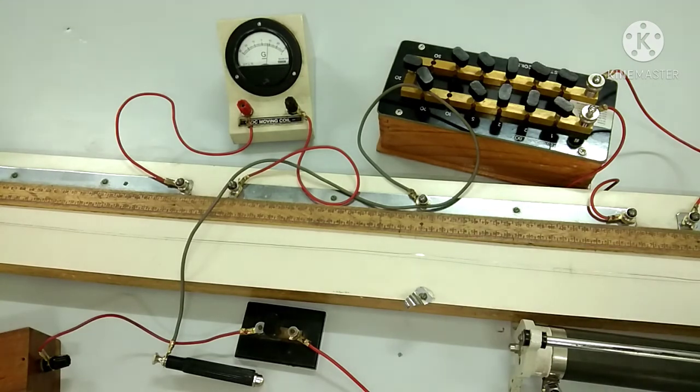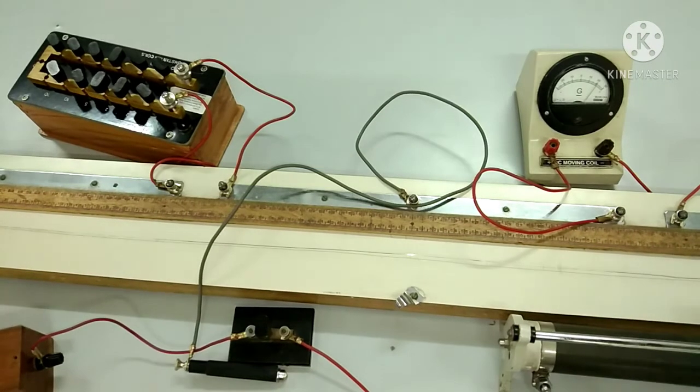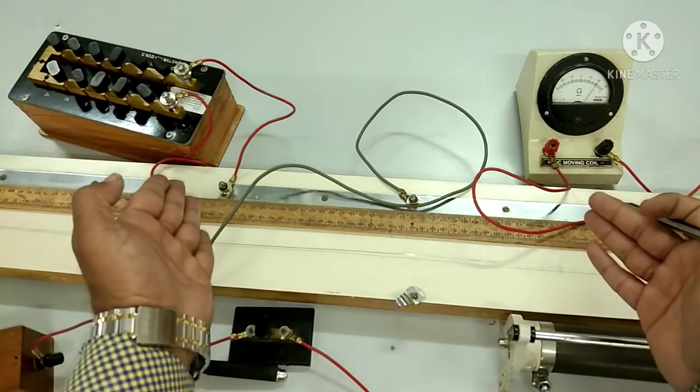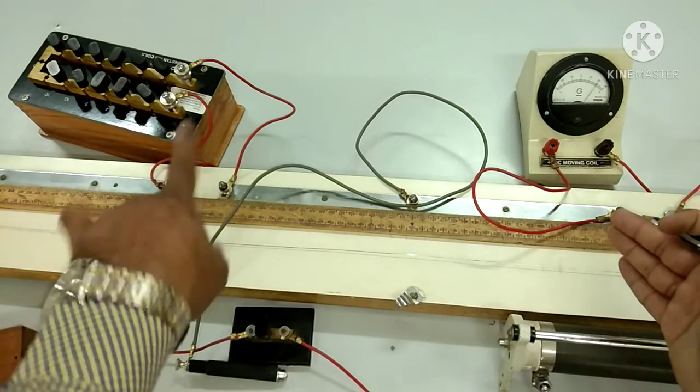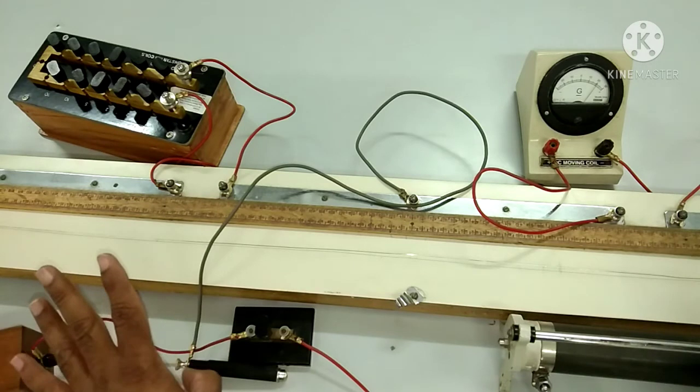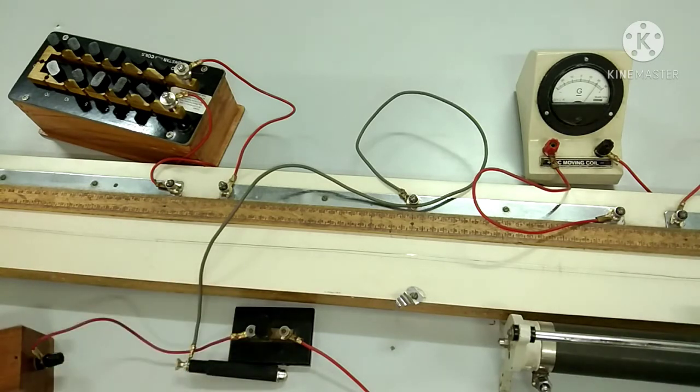See here. Now, we interchange the position of galvanometer and resistor box. Here we connect the resistor box in the left gap and galvanometer in the right gap. Now again we want to take the readings by the same method.